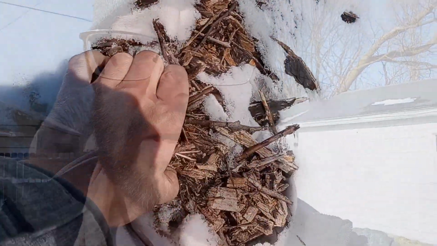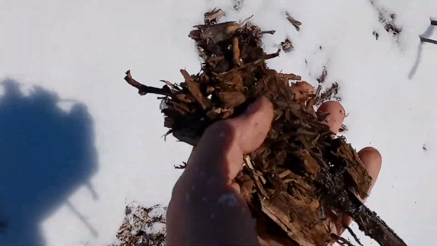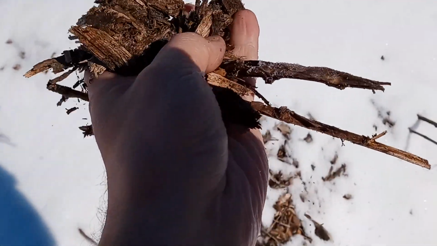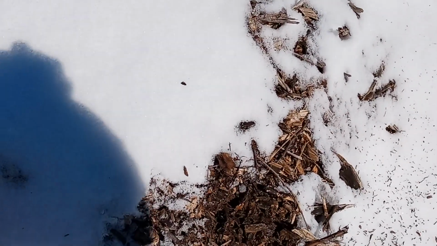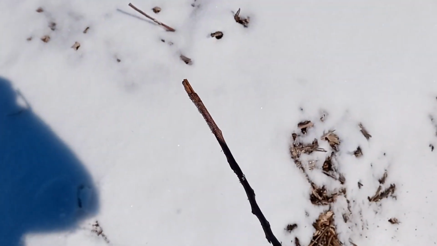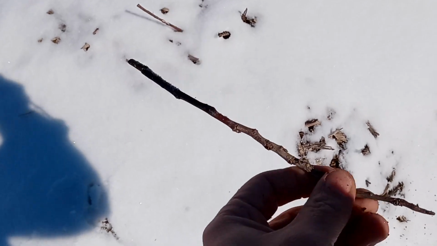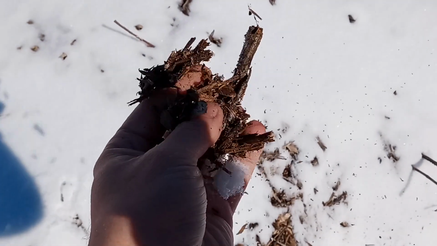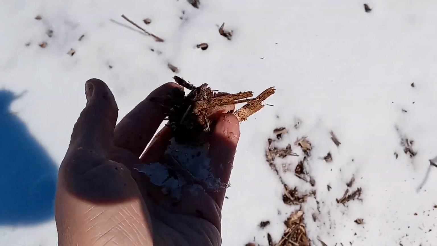So what I wanted to show you basically is there is some that are pretty similar size, but you also have these sticks and twigs, and that one snapped off. So it's not all uniform, but it's nice having things that are different sizes because they'll break down at different rates, and then it gives more of an even coverage.